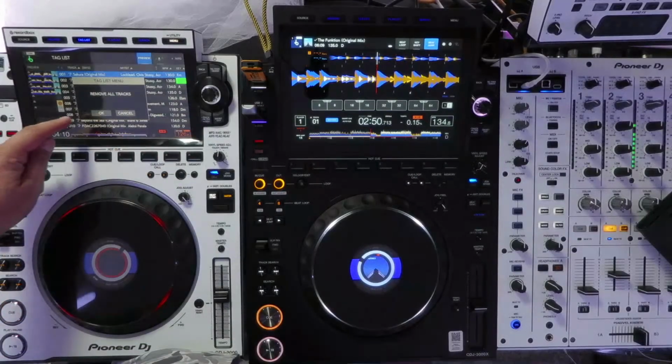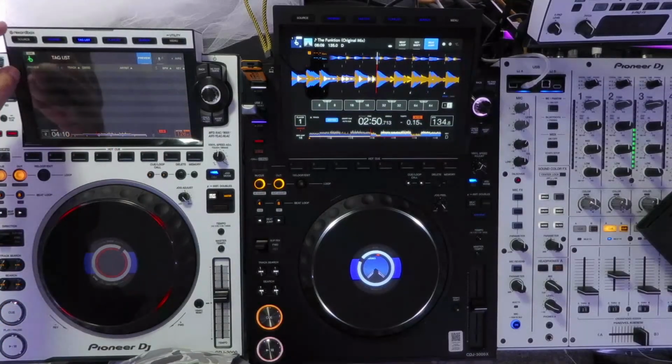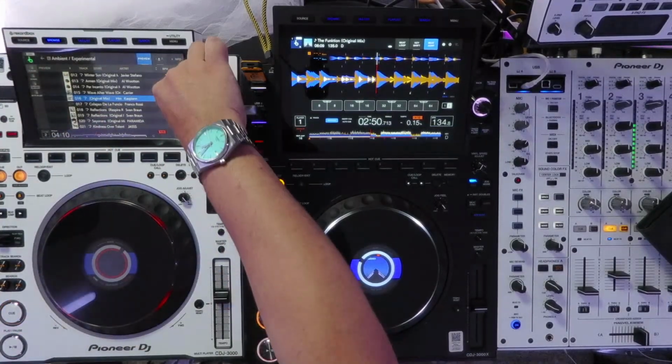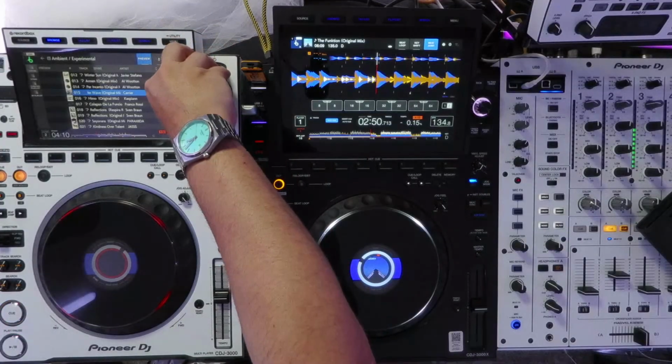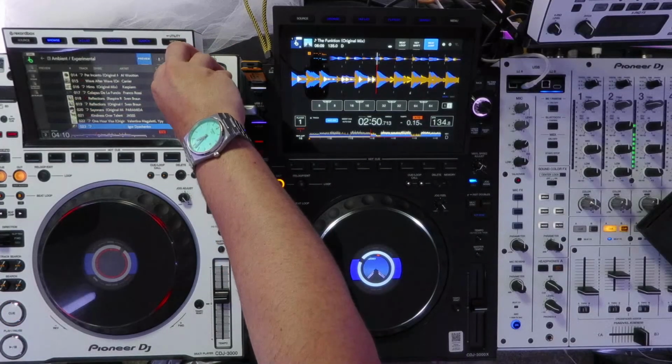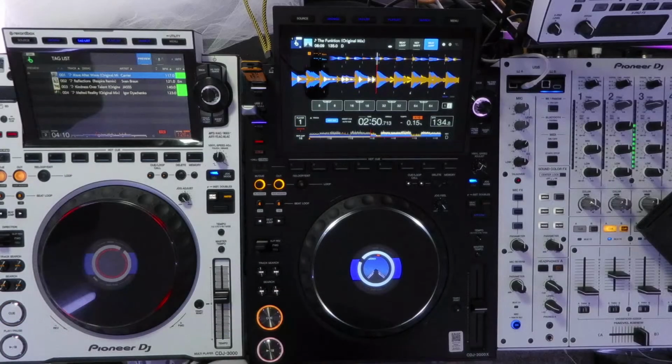Let's clear that tag list. Let's remove everything. I'm going to go back, and tag, tag, tag, tag. Go to our tag list, and they're not downloading anything. So that's a big difference. That's a huge, huge thing right there.